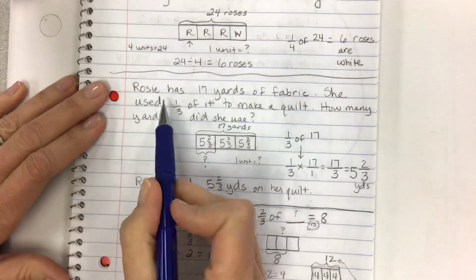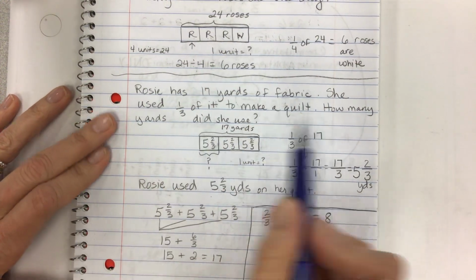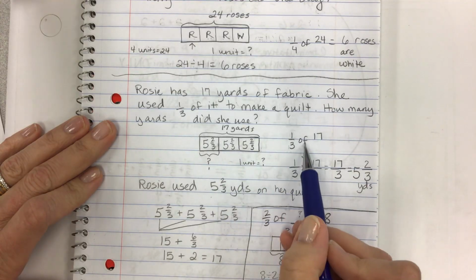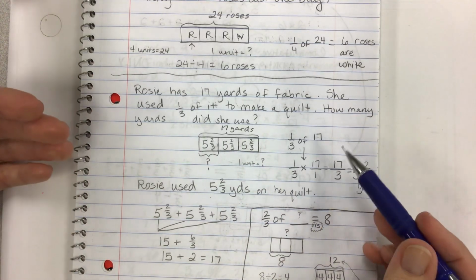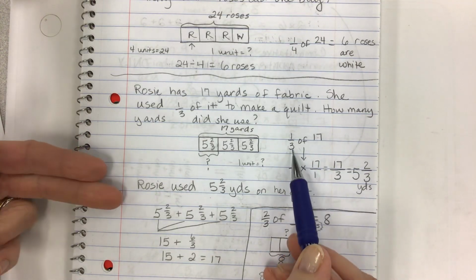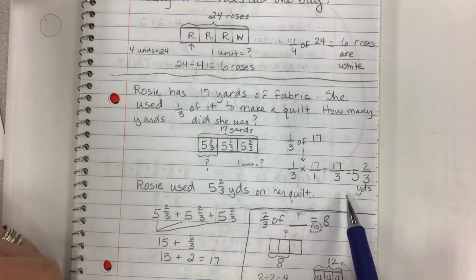Next one. Rosie has 17 yards of fabric. She used 1/3 of it to make a quilt. How many yards did she use? She has 17. It's 1/3 of 17. 17 now needs to be divided in 3 parts. Well, it's an odd number, and it's not a multiple of 3. So yes, you will be getting fractional answers.